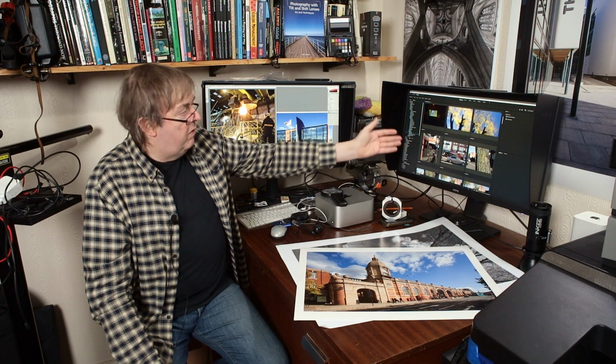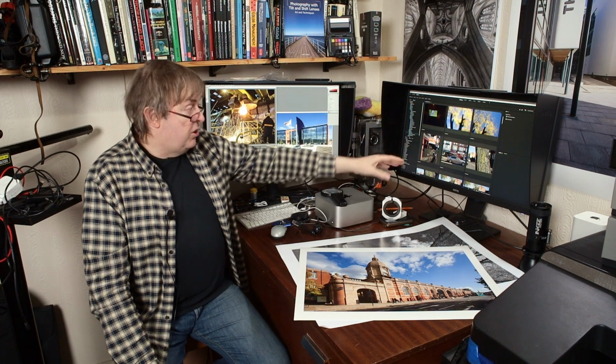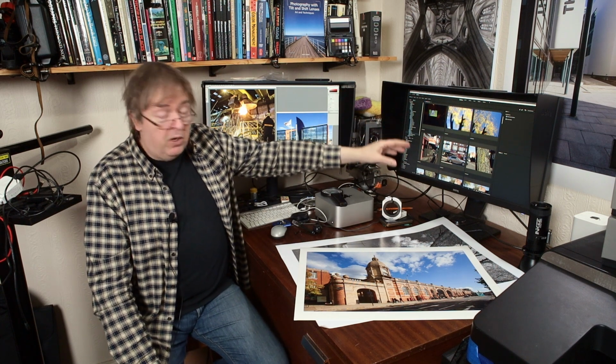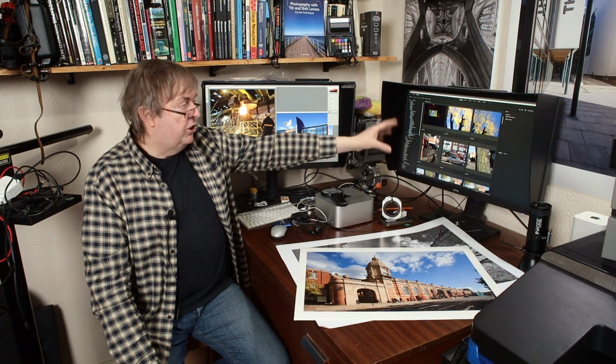Now, I've got Photoshop running here, and Adobe Bridge as well. This is when I took the GFX 100 Mark II out. There's some of the test shots I've got for that. So I'm just looking at this. I'm just looking at the raw files here, just some pictures.